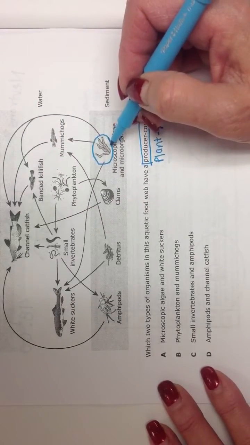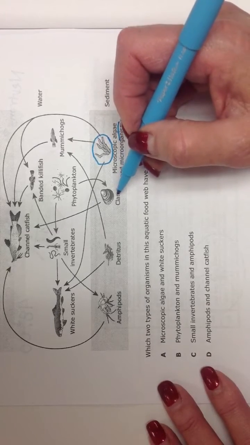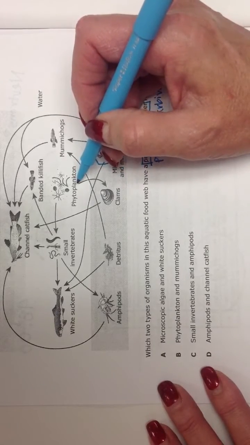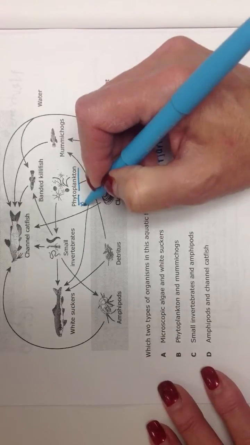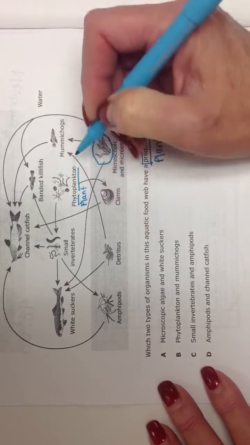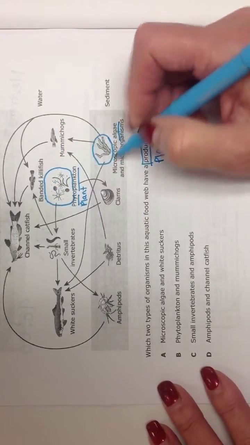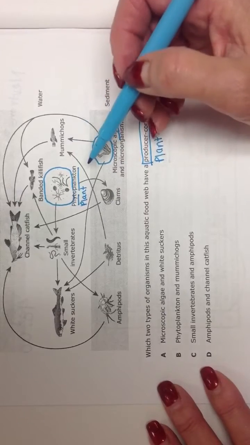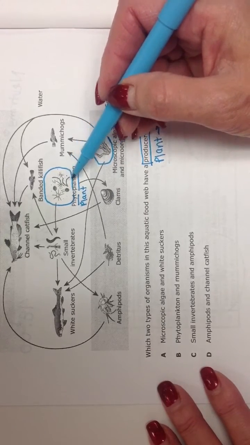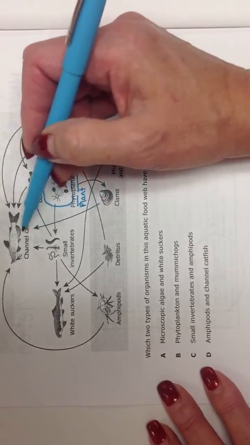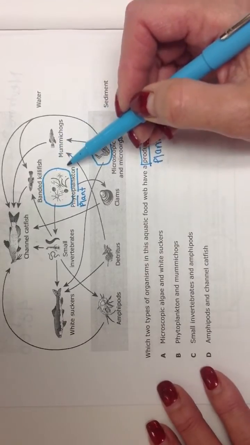Okay. And clams, though, are not plants. And you can see that the clam gets energy from this other organism called the phytoplankton, and phyto we know is plant, so those are plant plankton. So here's another plant. It doesn't live in the sediment, but it lives here in the water. And this too is the bottom of several food chains. If you look here to here, or here to here. So yes, we're on the right page.